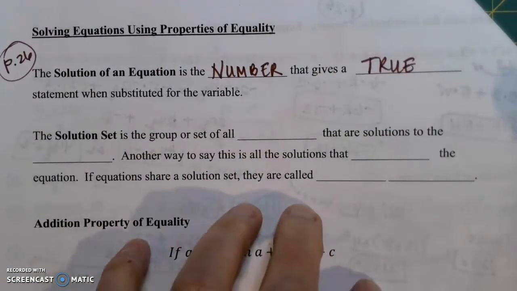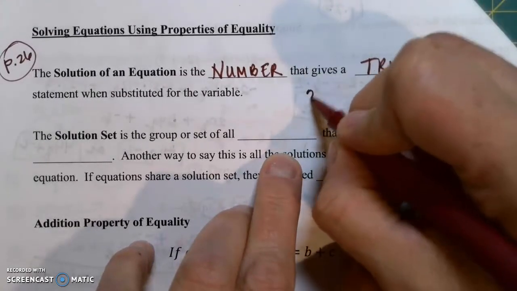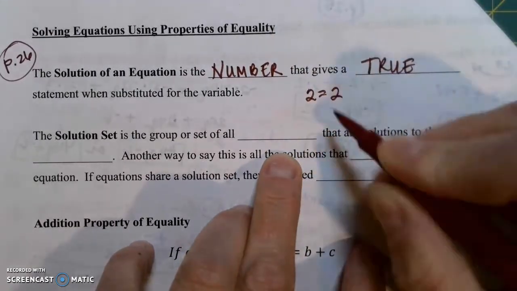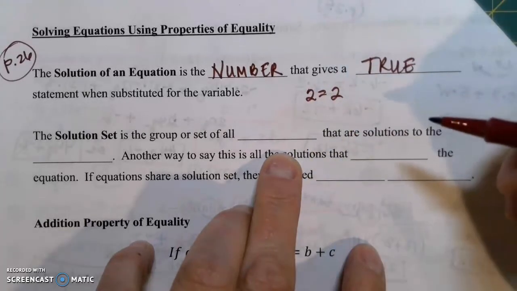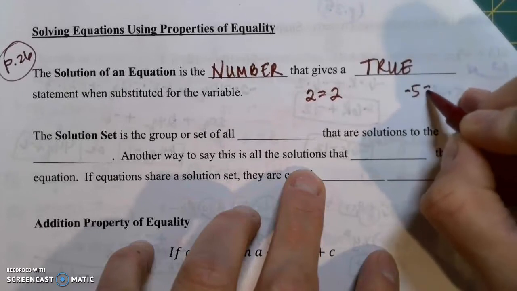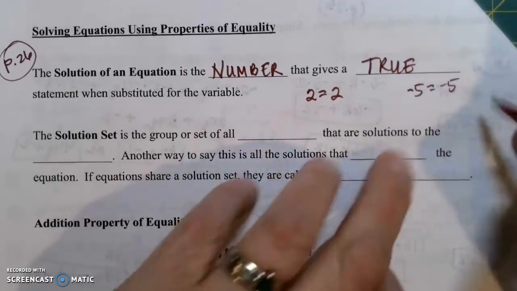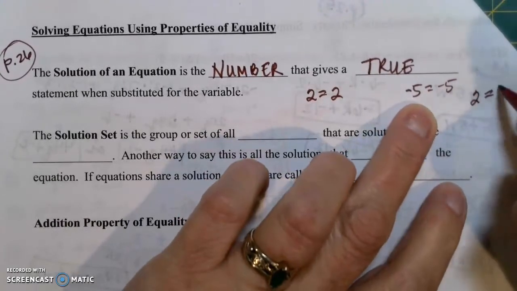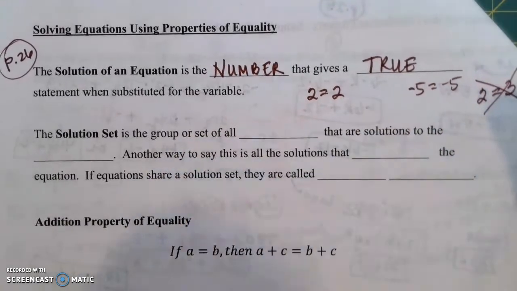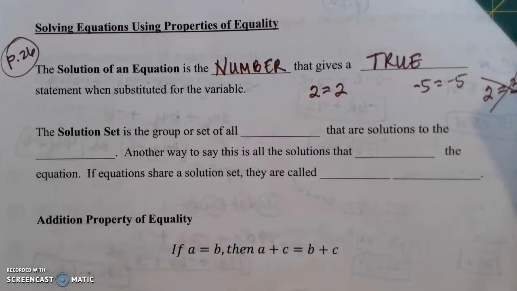And a true statement is something that is true, which is something like 2 equals 2, right? We can't argue that. 2 is itself. So if you get that, or if you get like -5 equals -5, those are examples of true statements. Now, if you get 2 equals 3, that is not a true statement, and that would tell us that something is not a solution for an equation.